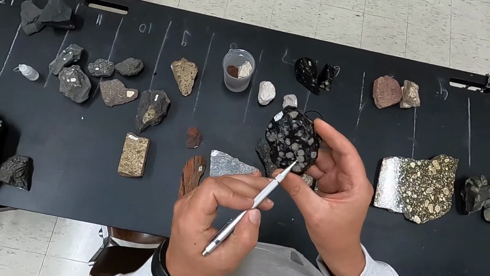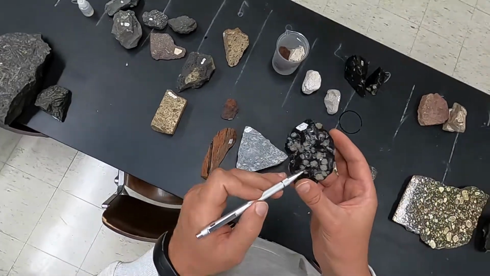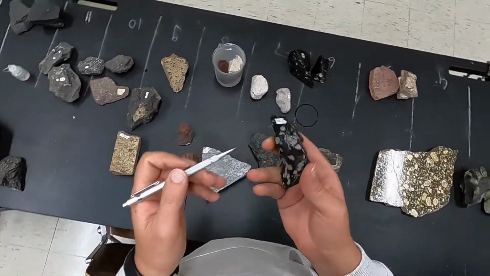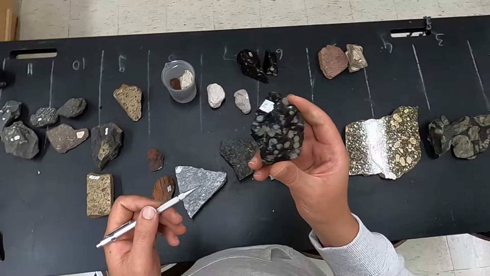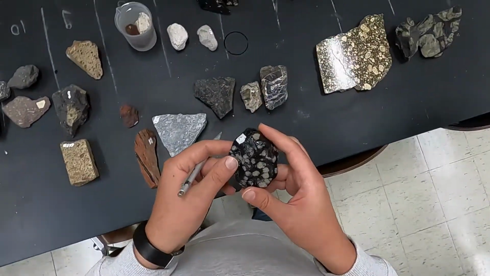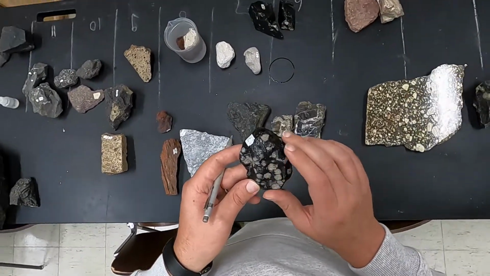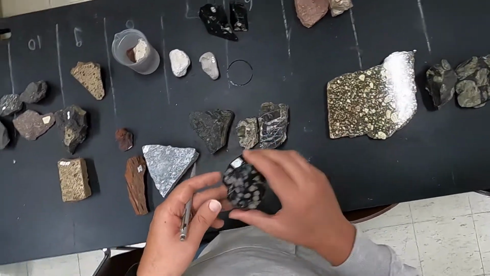But in this case, these are crystals of cristobalite that grew inside the obsidian. And so this is a particular phase because quartz has different polymorphs, and a high pressure, high temperature polymorph would be cristobalite in this particular case.